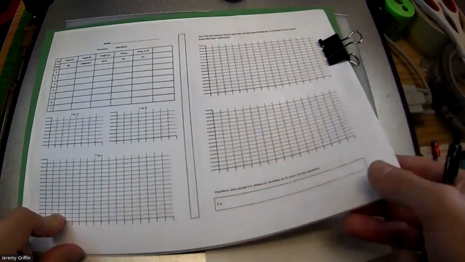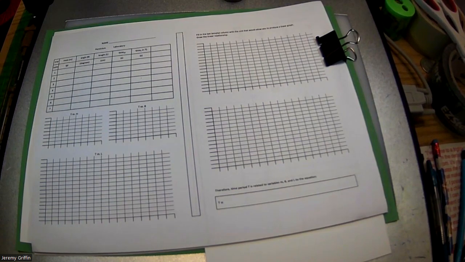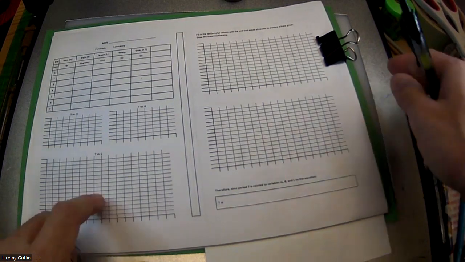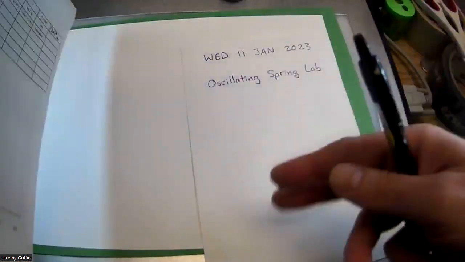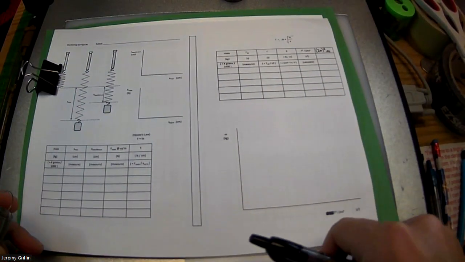And also yesterday we did a bunch of demos. Some of the demos were related to harmonic motion, and then some were related to waves. All the wave stuff is not going to be on the AP exam. That used to be, but it's not anymore. So we're just going to mostly focus on oscillation type stuff.